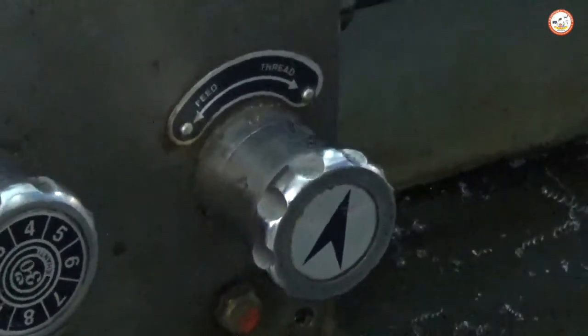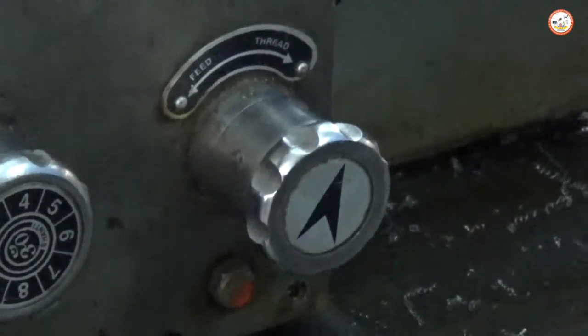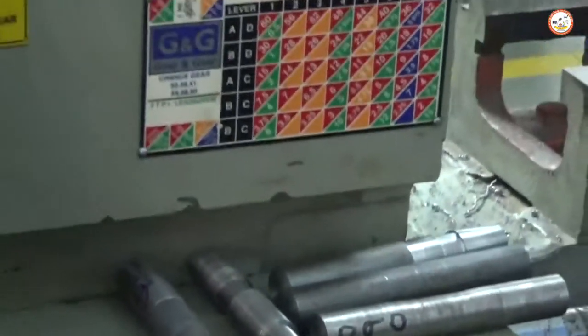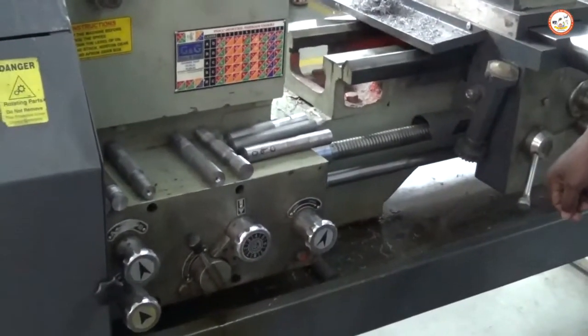So please understand, this is very important to set the pitch to the required value. Whatever the pitch given to you, see the chart and make the corresponding arrangements. Whatever the lever positions are, please take care before you start the thread cutting operation.